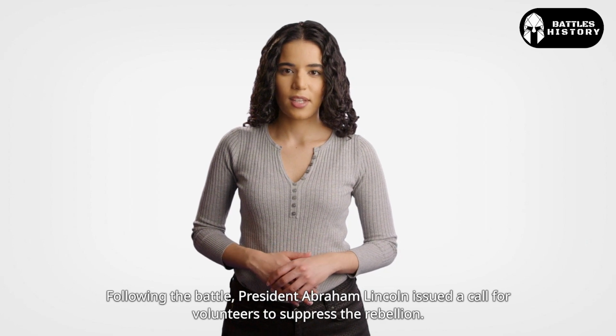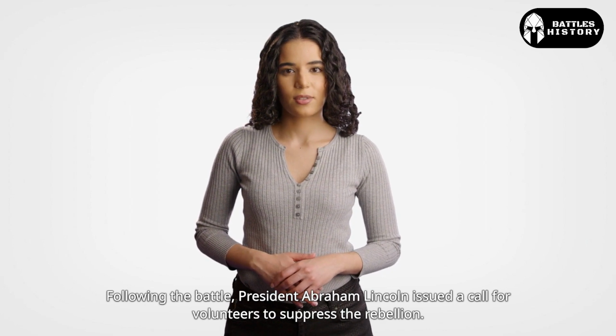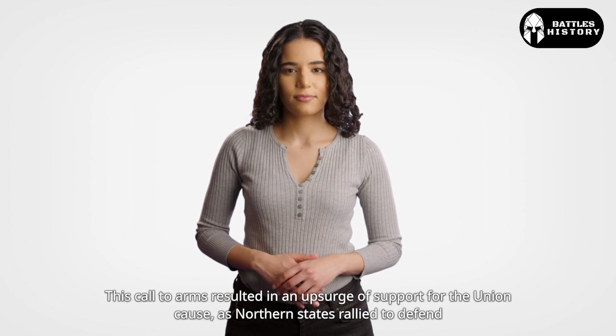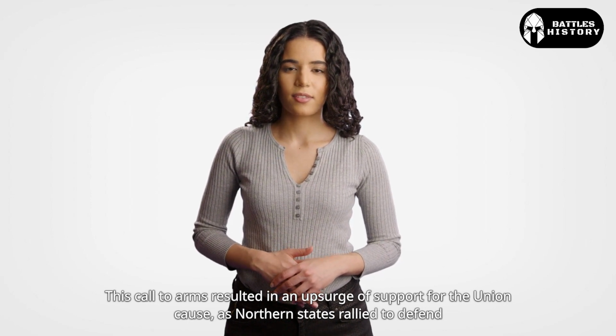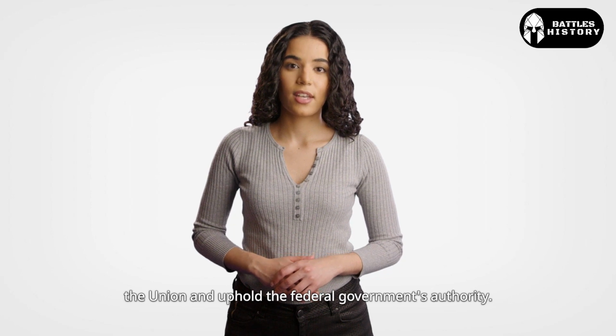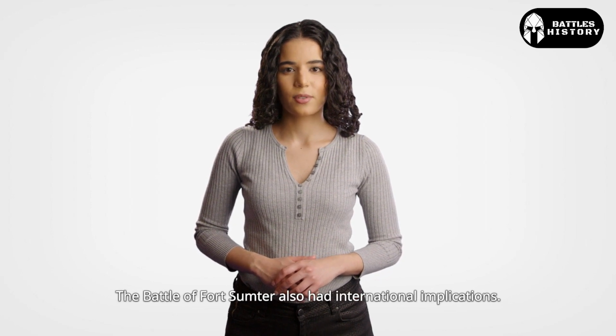Following the battle, President Abraham Lincoln issued a call for volunteers to suppress the rebellion. This call to arms resulted in an upsurge of support for the Union cause, as northern states rallied to defend the Union and uphold the federal government's authority.